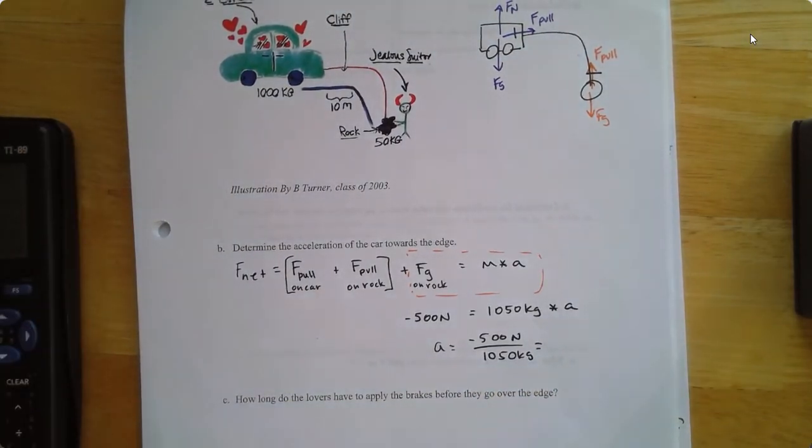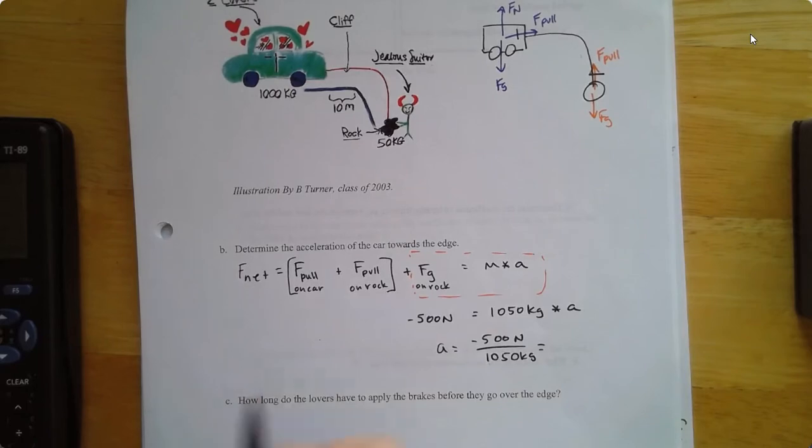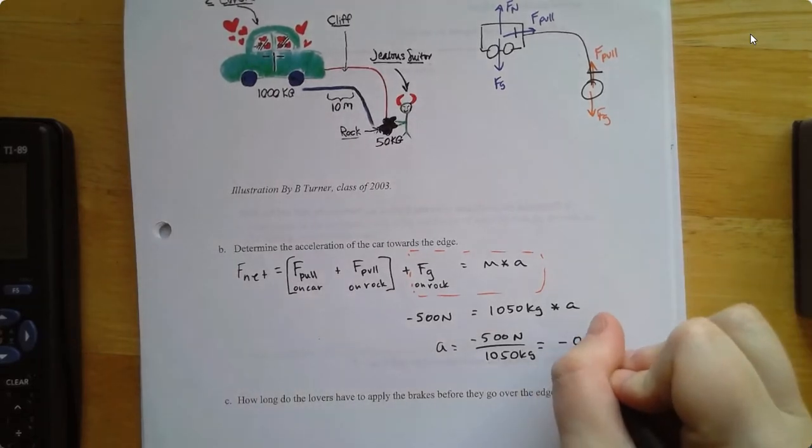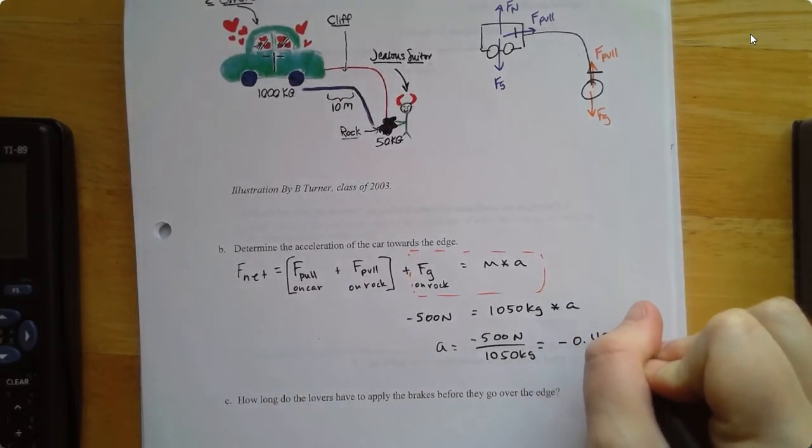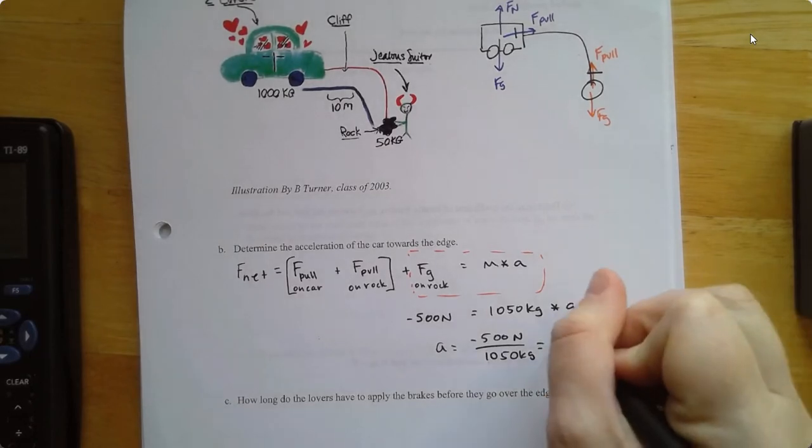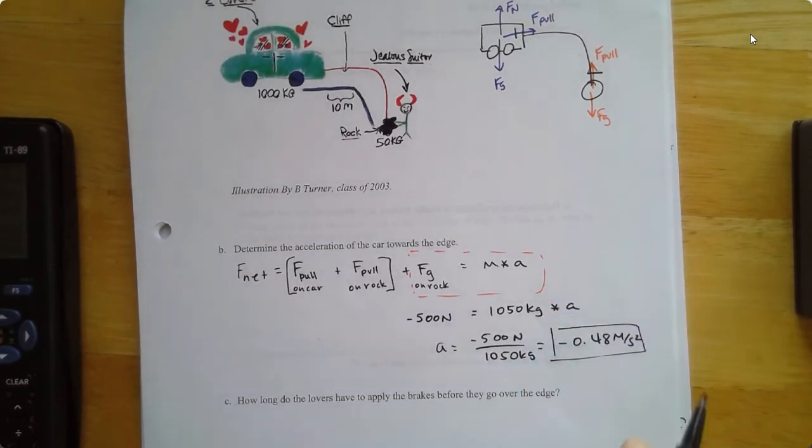All right, so we've got minus 500 divided by 1,050. I got minus 0.48 meters per second squared. That's much, much less than acceleration due to gravity because we have to accommodate the mass of the vehicle too. And so it's going to accelerate a lot slower.